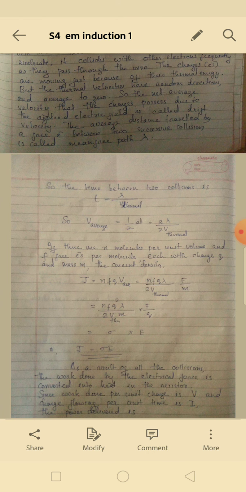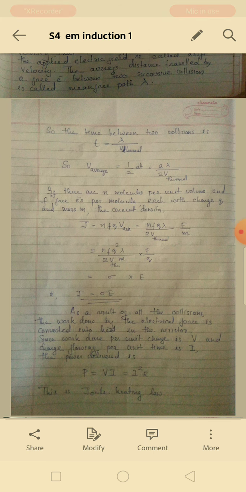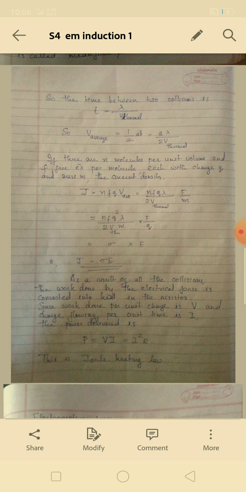By substituting the equation of V average, we will get the equation as nfq lambda divided by 2 V thermal into A. In the place of A, we can write the equation f is equal to ma, so A is equal to f by m. So the equation becomes nfq lambda divided by 2 V thermal into f by m. Rearranging the equation, we will get nfq square lambda divided by 2 V thermal m into f by q.